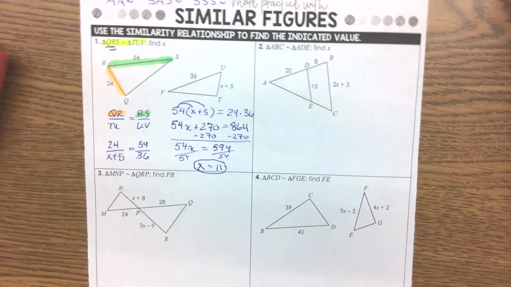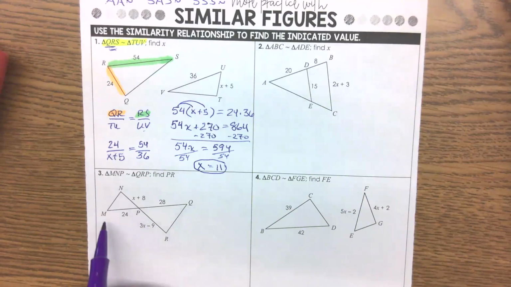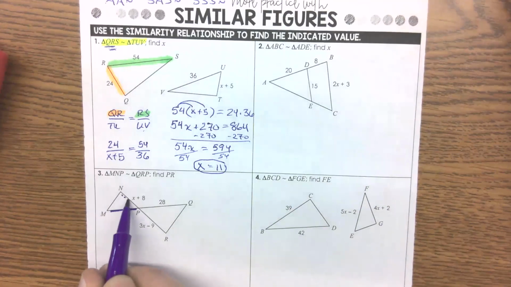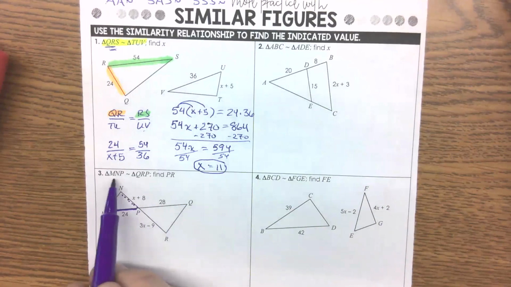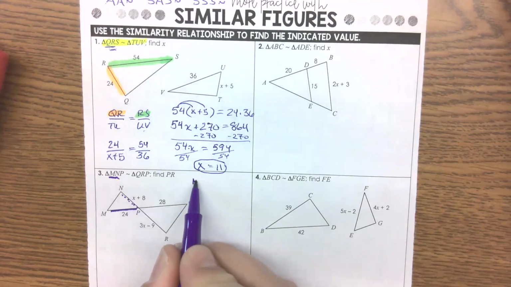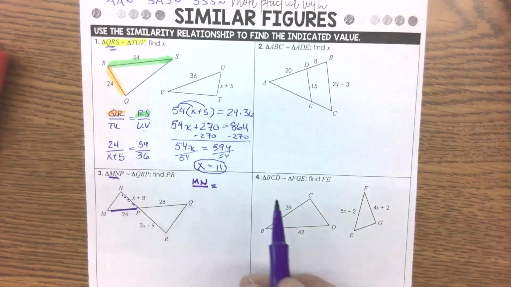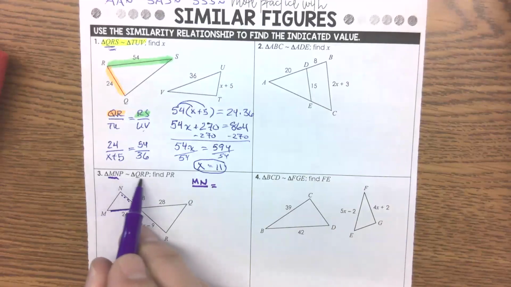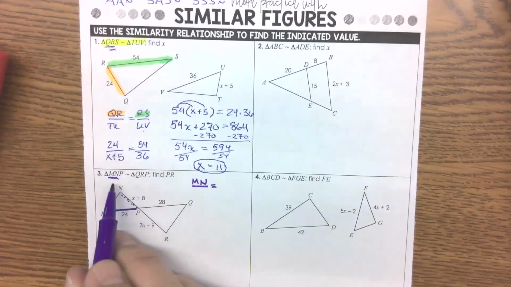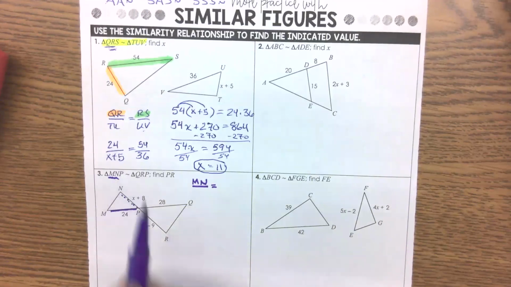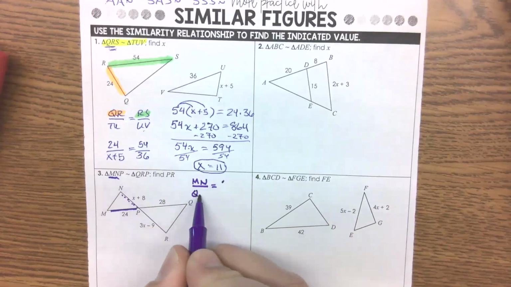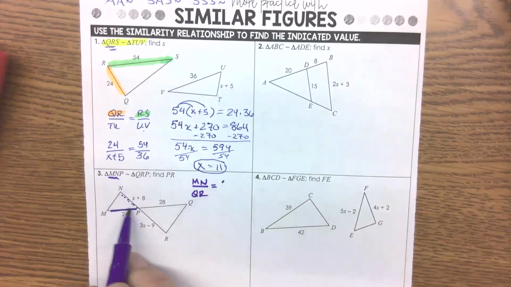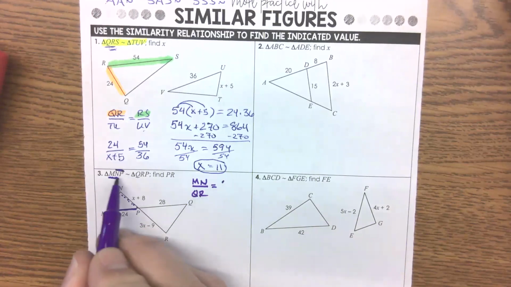Let's go to number 3 and try the same thing. So it looks like I've got numbers for MN and NP. So let's use those. MN is going to be over what? What matches to MN? Good, QR. And then I also need the other side of this triangle because it's got x plus 8, NP. So what matches to NP?